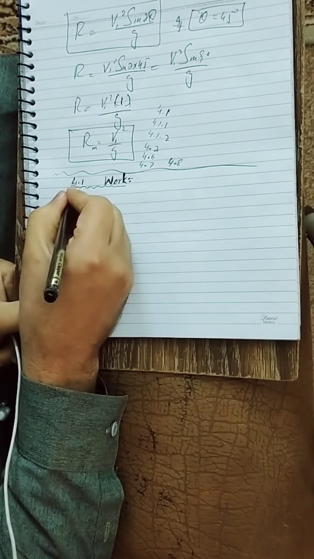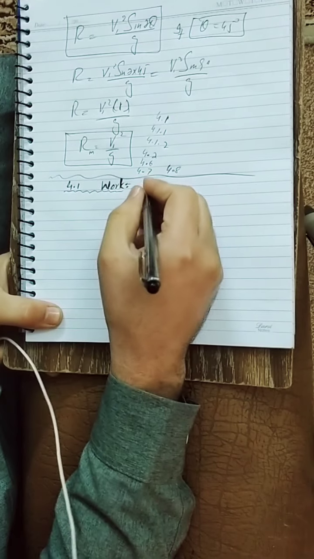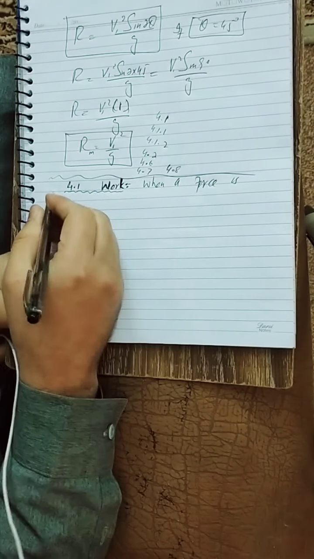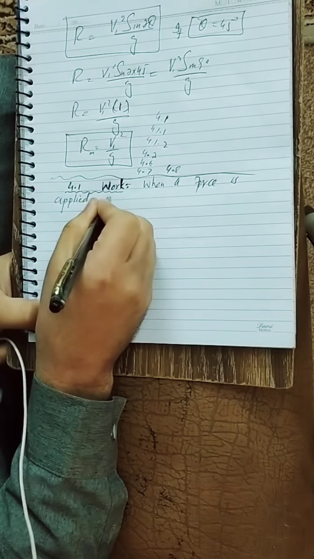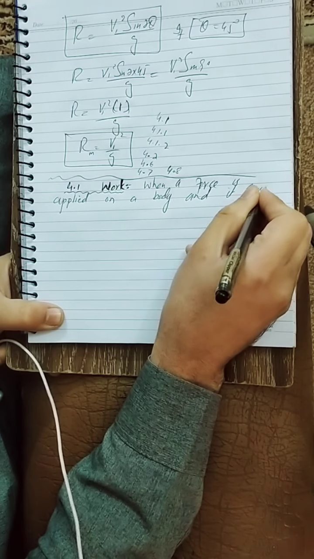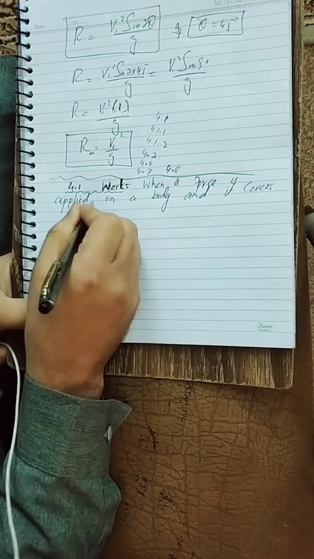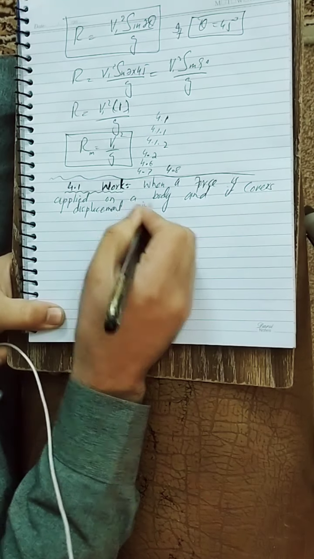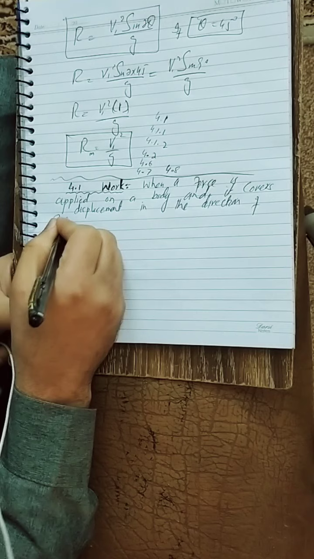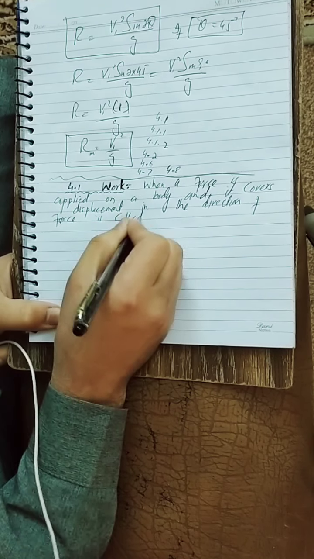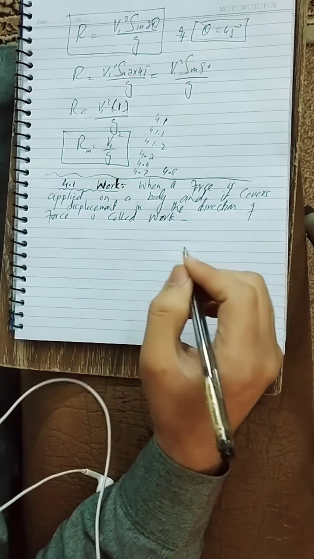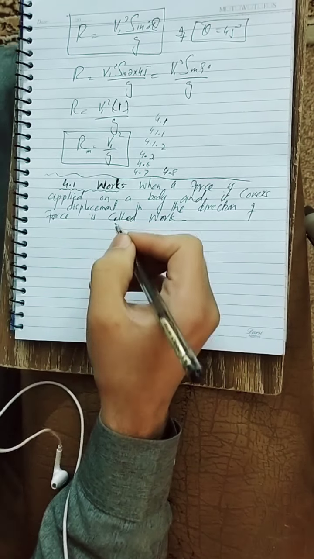Today we are studying work, topic number 4.1, work. Work can be defined as when a force is applied on a body and it covers displacement in the direction of force, that is called work. Okay.